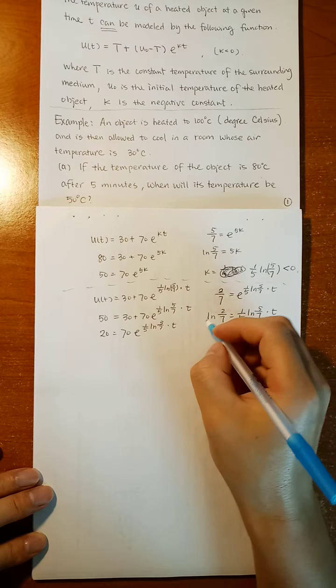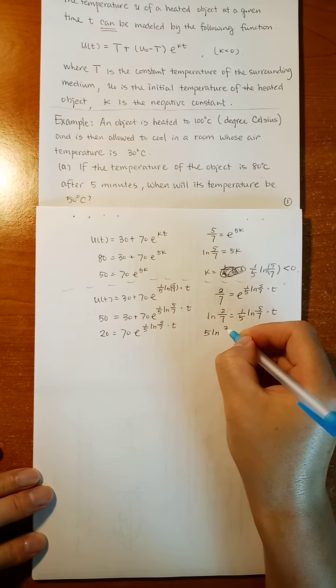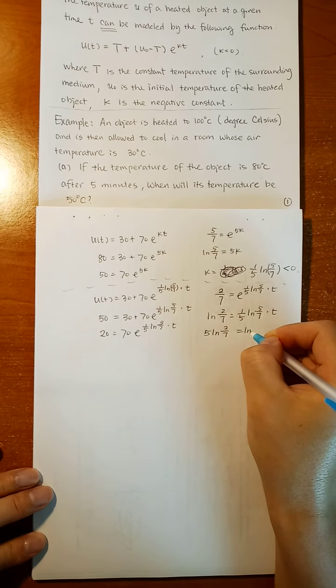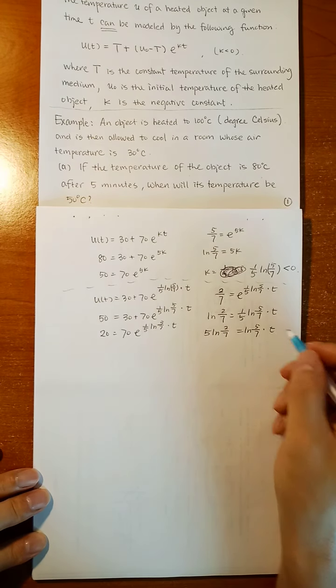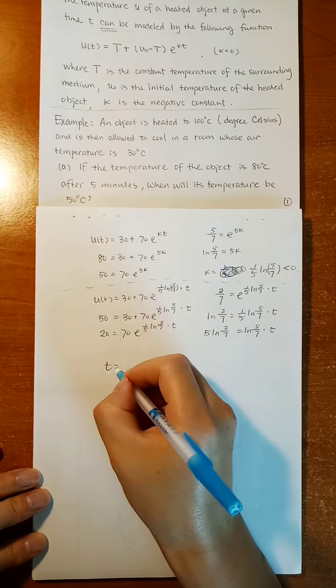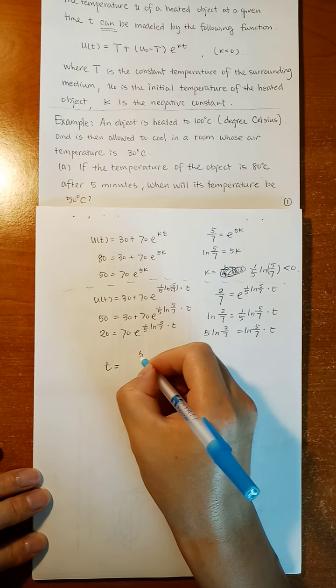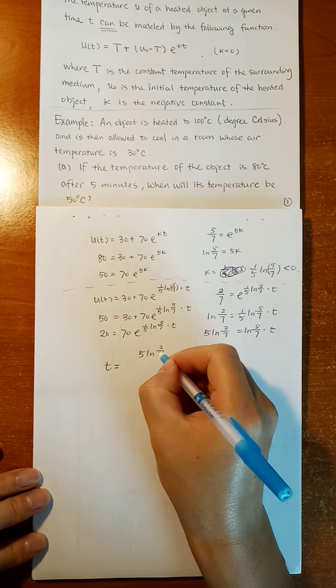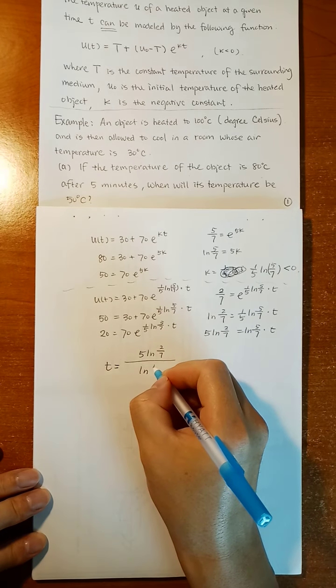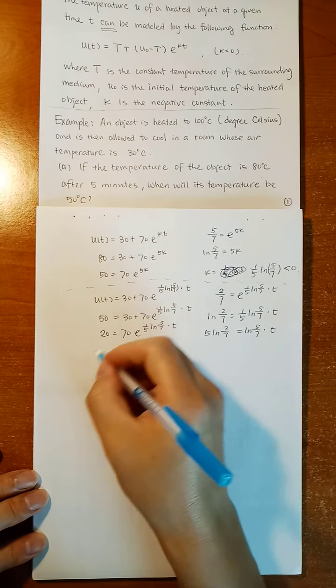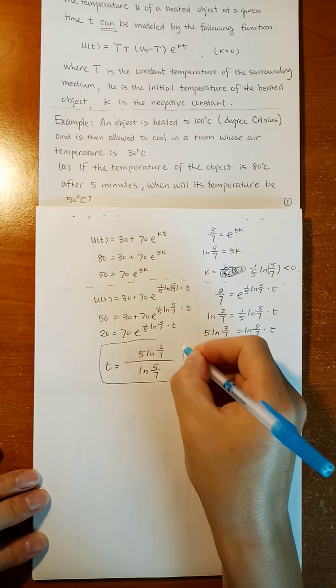So we move this 5 to the other side. 5 natural log 2 over 7 equals natural log 5 over 7 times t. Divided by natural log 5 over 7. So t is the numerator, 5 natural log 2 over 7, over the denominator, natural log 5 over 7. And this is the answer.